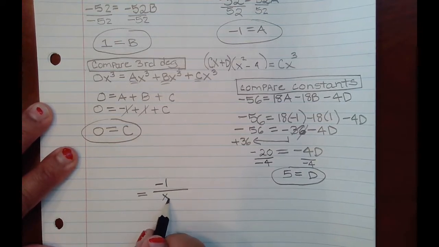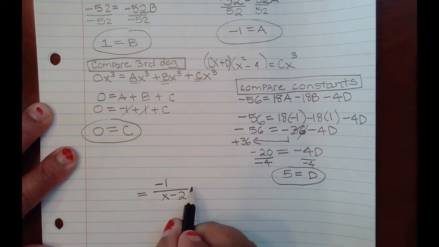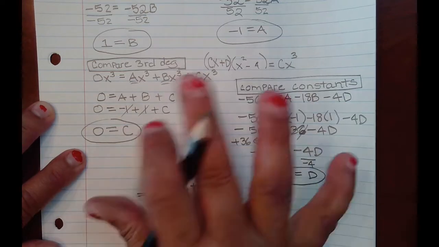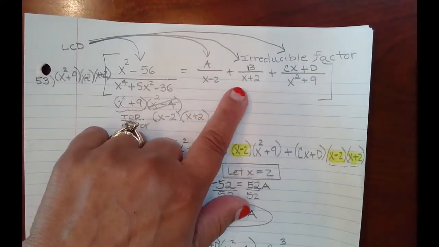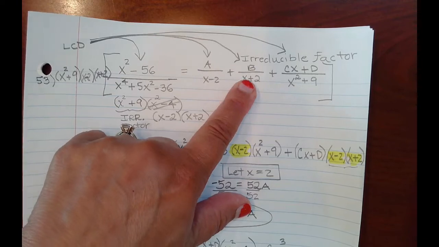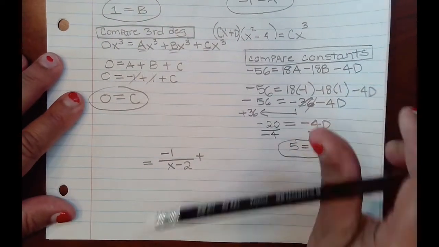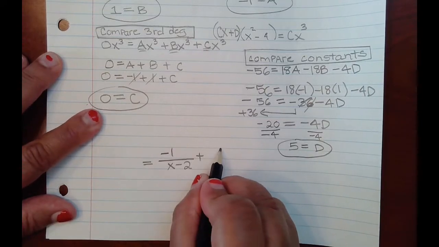So that's what one of your fractions should look like. On the right-hand side of your decomposed baby fractions, the value B gets assigned to a denominator of x plus 2. And you can see that right here. So let's pair up the B value we found with x plus 2. And the B value turned out to be 1.